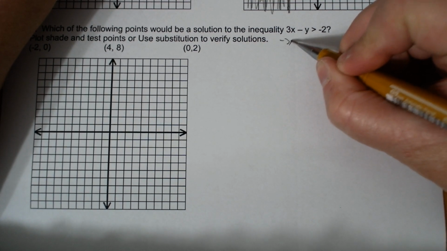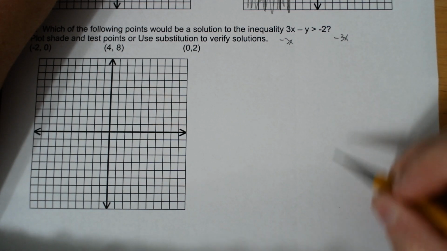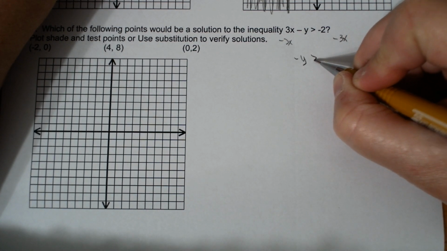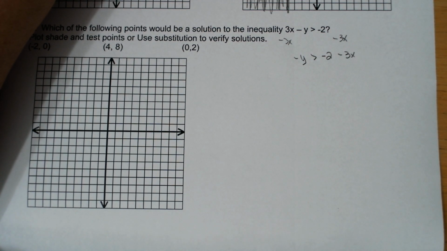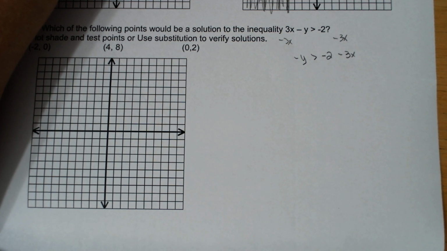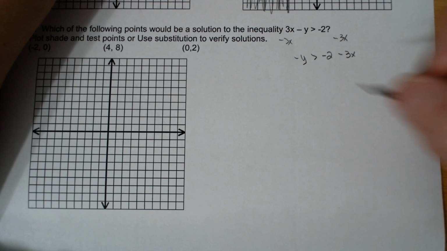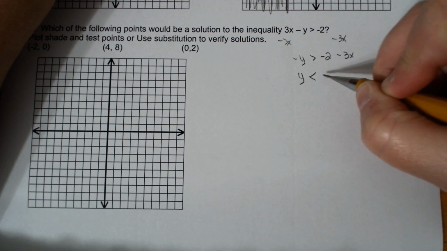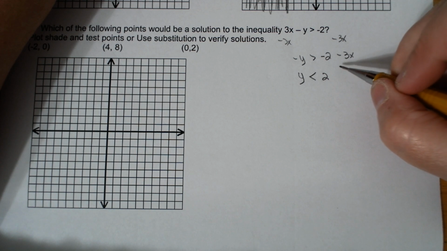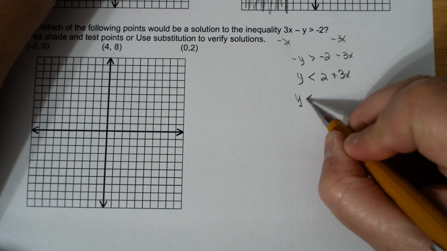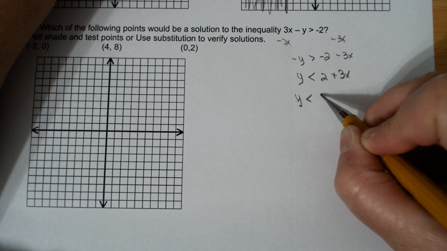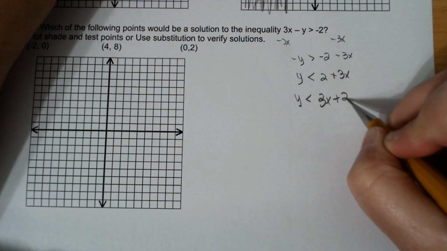I'm going to subtract 3x. I get -y is greater than -2 minus 3x. In order to graph, I need just a positive y. So if I have a -y, I'm going to divide everything by -1. But as I divide, I'm also going to flip the inequality. So y is less than 2 plus 3x.